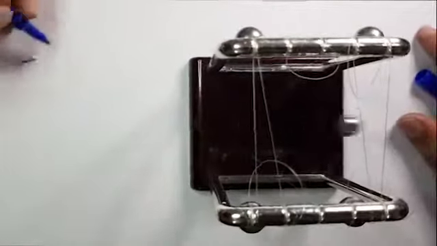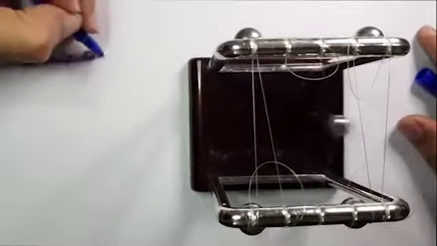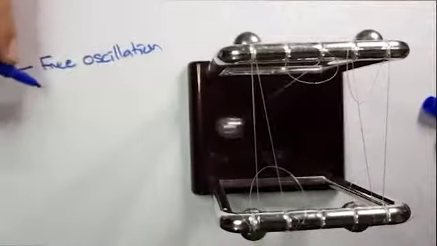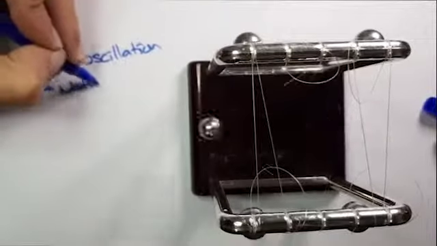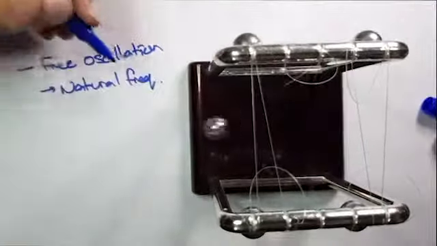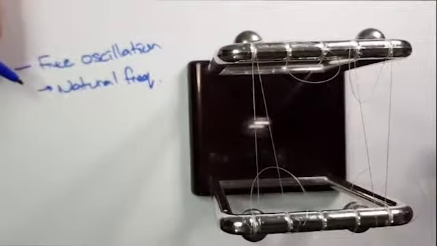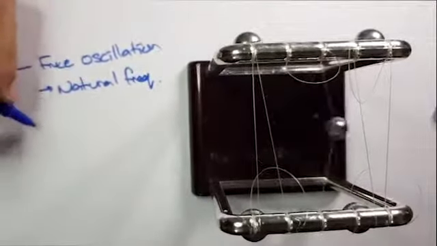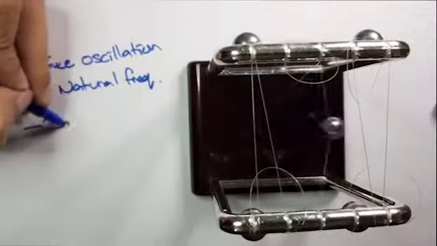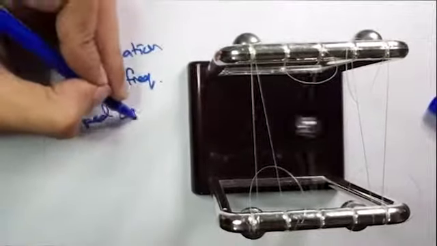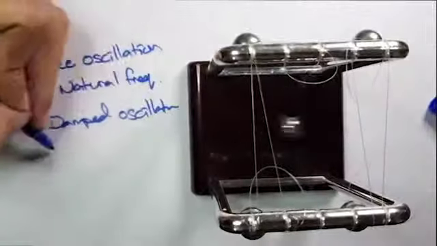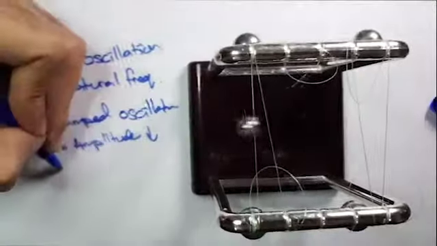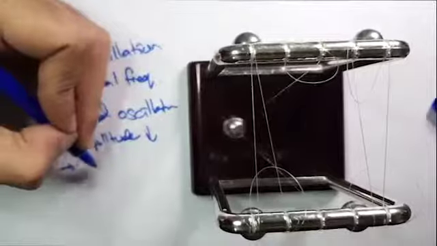Right, number one, this is a free oscillation. So if it's a free oscillation, what does this mean? This means it's occurring at natural frequency. Right, so this is a natural frequency. And number two, it's a damped oscillation. Why is it a damped oscillation? Because amplitude is decreasing, and yes, it's because of air resistance.